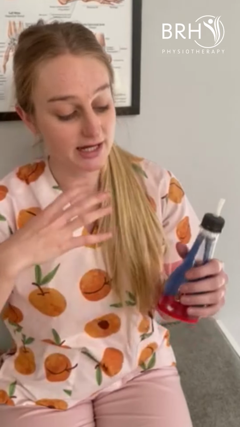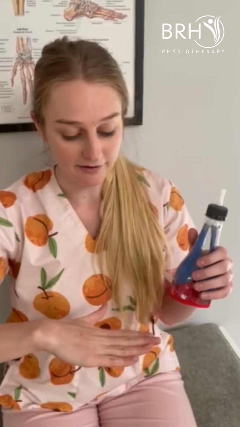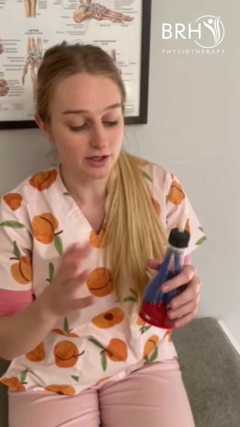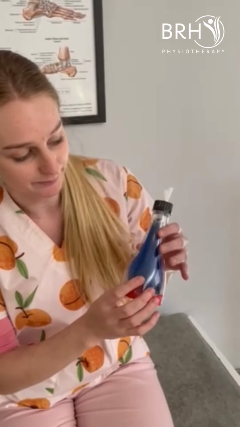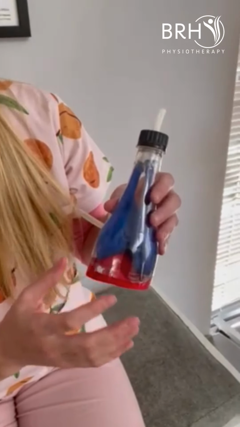And then as we've taken a deep breath in, our diaphragm relaxes and it curls back up into a little dome shape again. This then decreases our lung volume, which will then increase the pressure in the lungs. And once the pressure in the lungs is greater than our atmospheric pressure, the air gets forced out and we breathe out again.